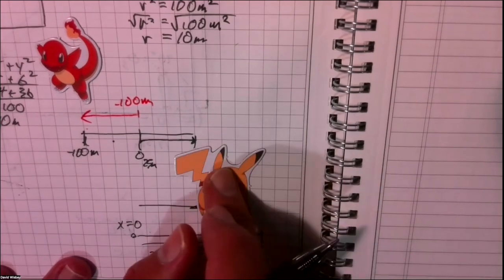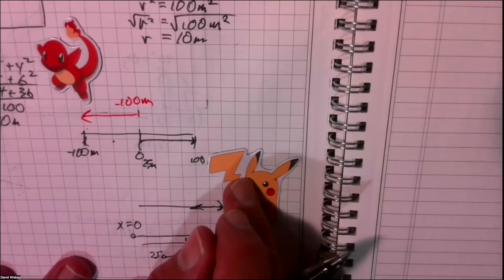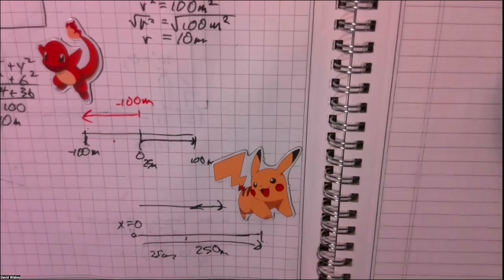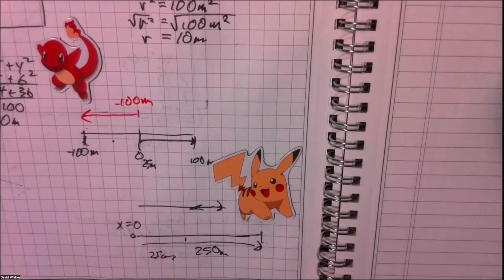Is he moving more negatively or more positively? If he's moving towards the origin, we'll see that his velocity vector is the change in displacement divided by time. We're going to talk more about that.